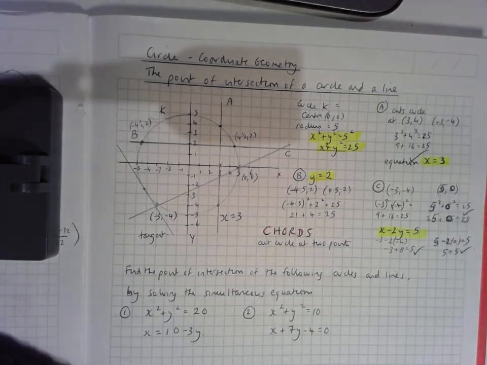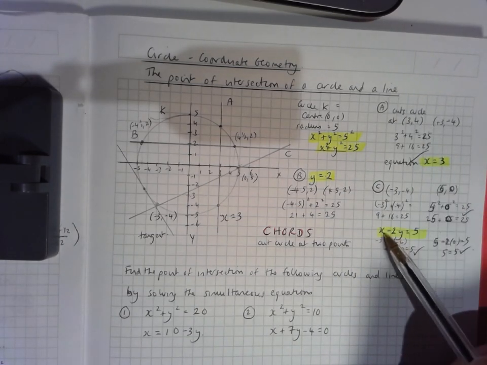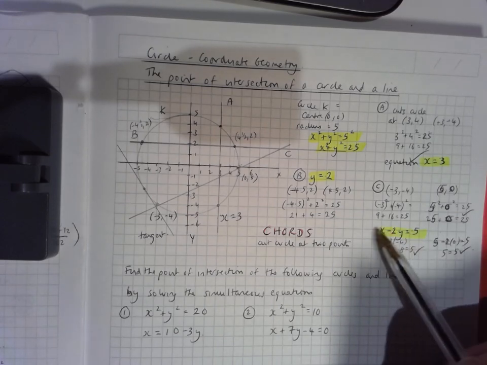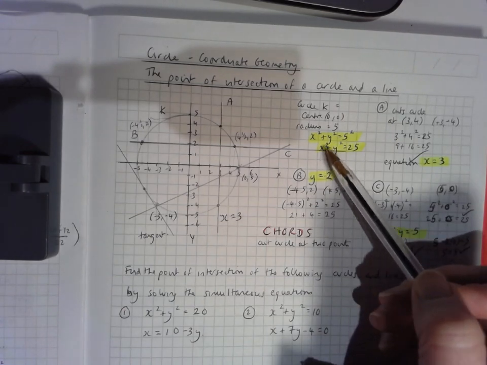So hopefully you can see clearly now the difference between a line equation where all the variables, the x's and the y's, are only to the power of 1. There's no squaring or cubing or anything. And a circle equation where it's x squared plus y squared equals 25.